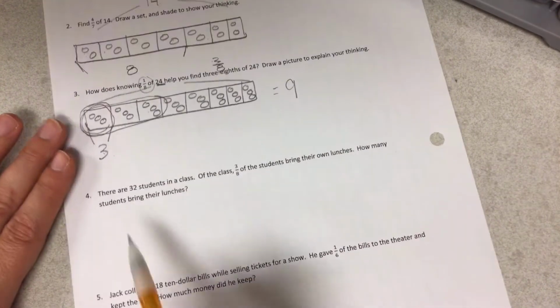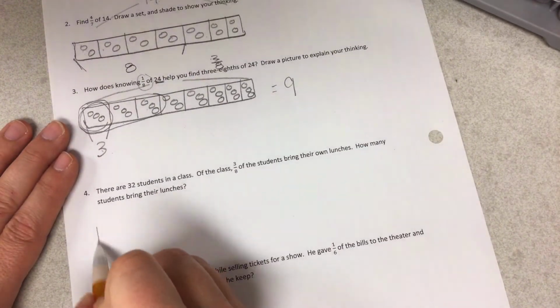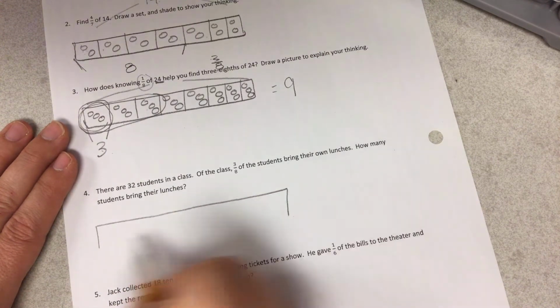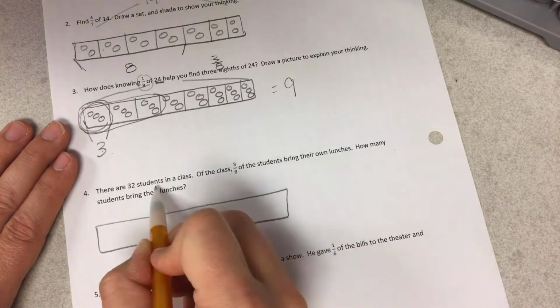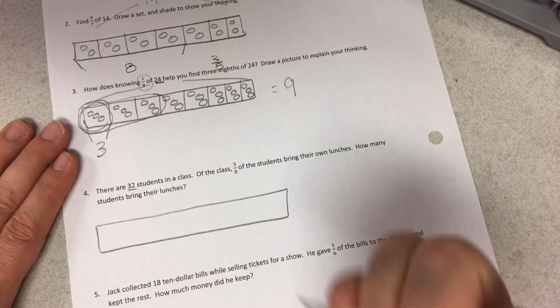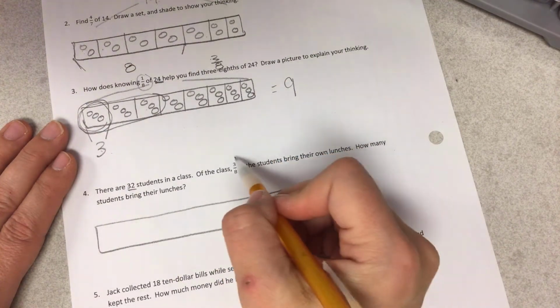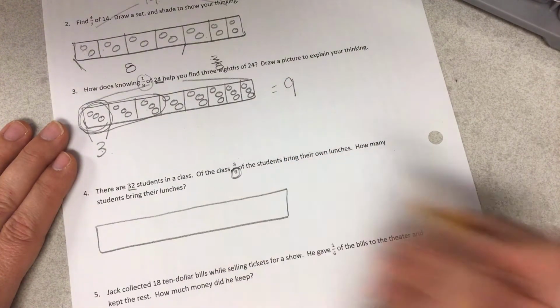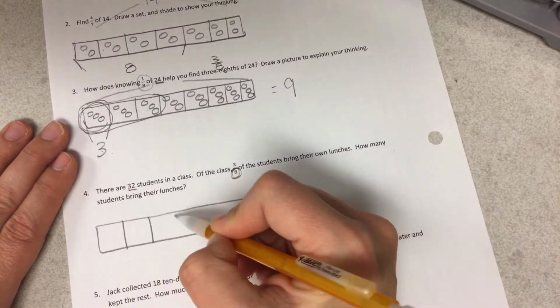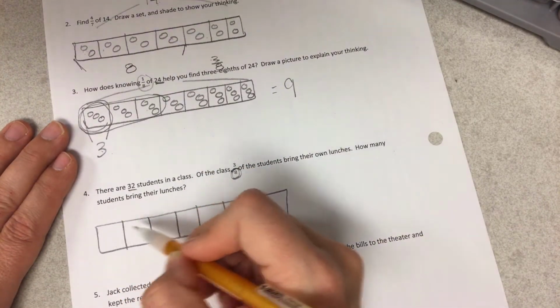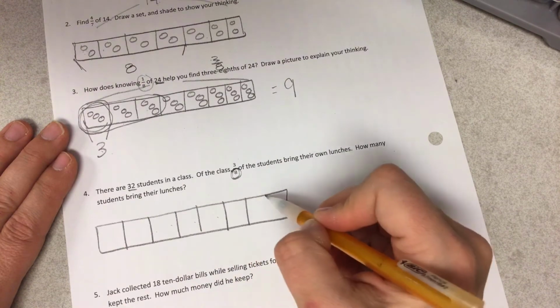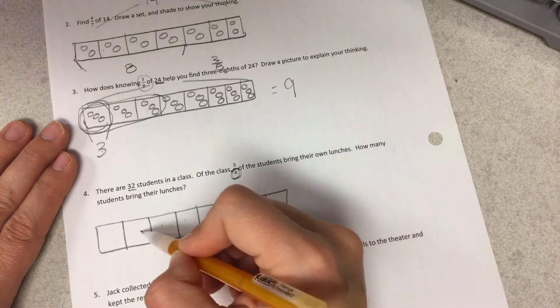Okay. It says there are 32 students in a class. So I'm going to draw my diagram first. And it says there's 32 students in a class. And it says the class, 3/8. So because my denominator says 8s, I'm going to actually go ahead and already split it into 8s. 1, 2, 3, 4, 5, 6, 7, 8.